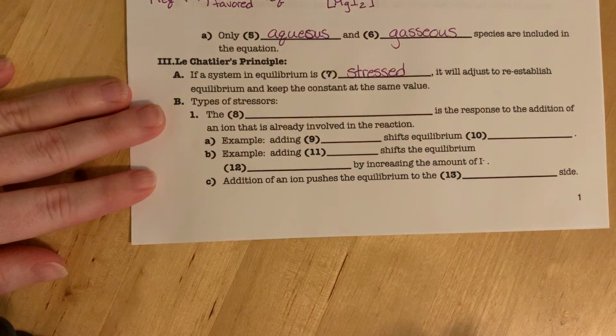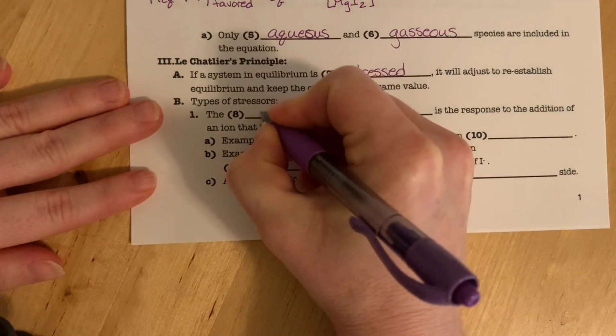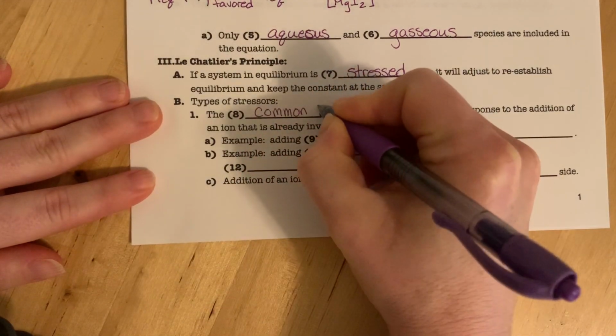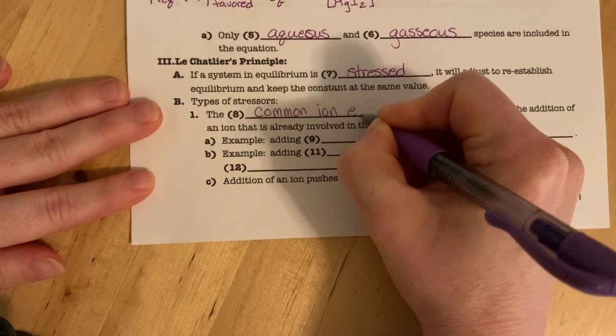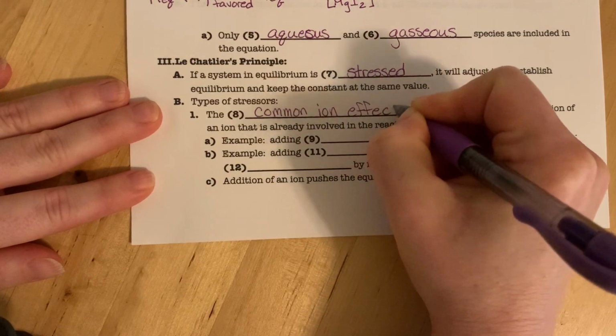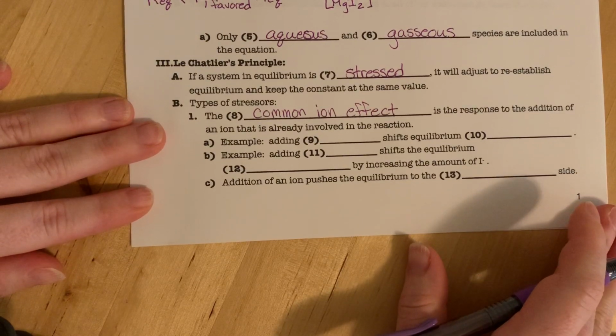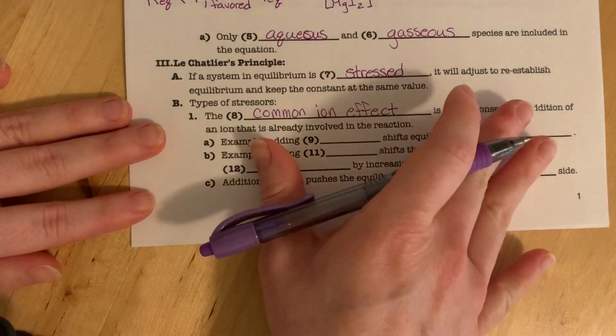So how can we stress out a chemical system? We can do that in 2 ways. The first one is the common ion effect. The common ion effect. So that's when you add something into an equilibrium that's already involved.